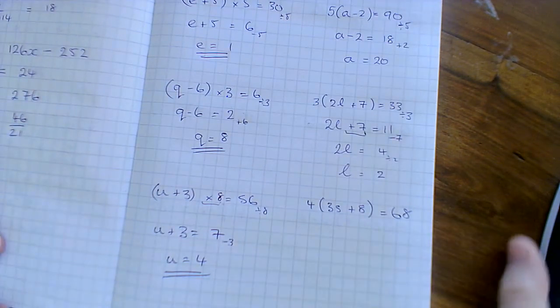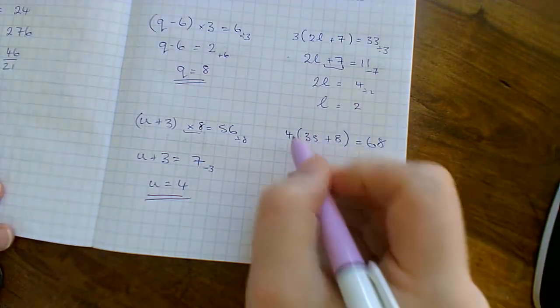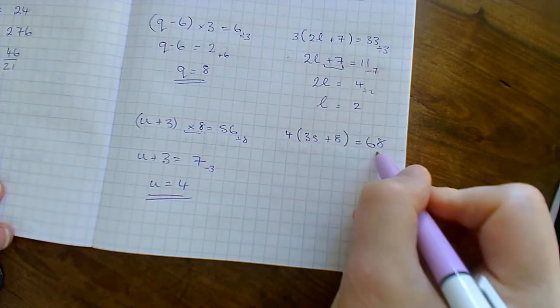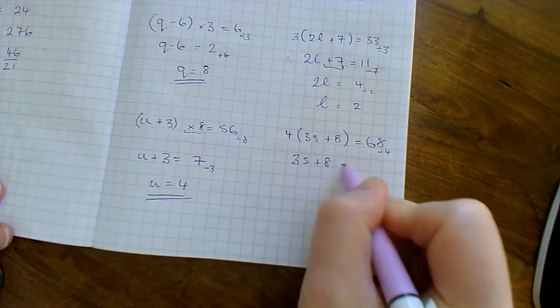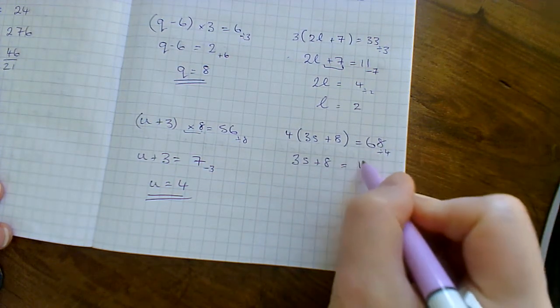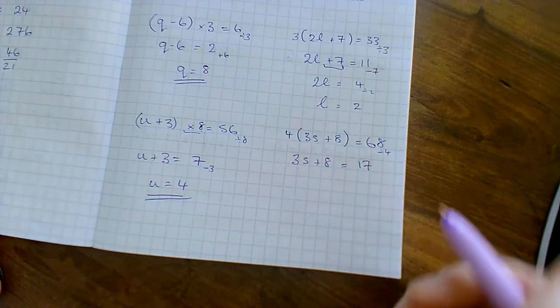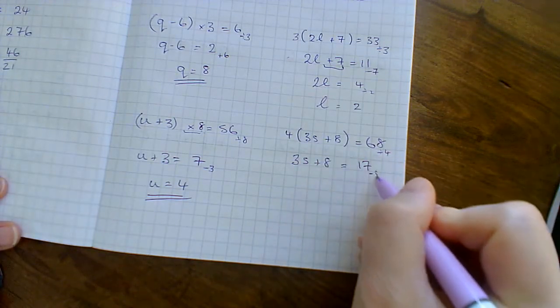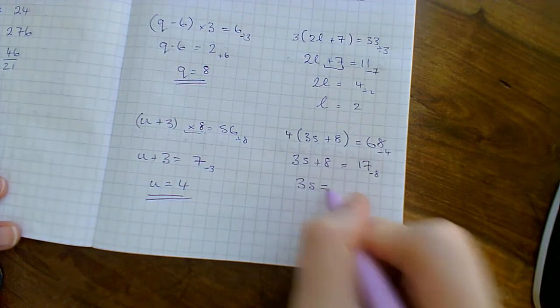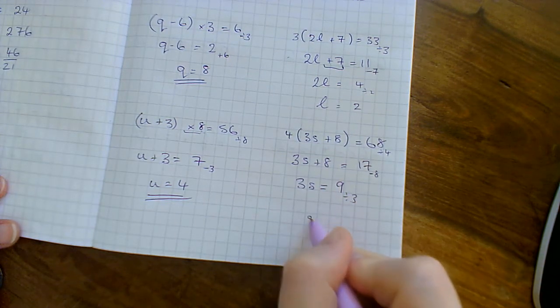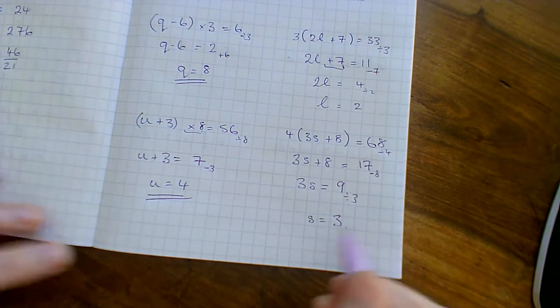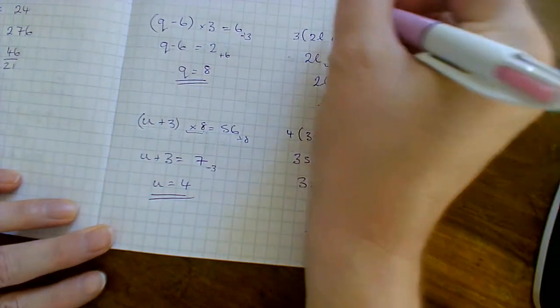Same routine here, so 4 times that lot, so undo the 4 first by dividing by 4, 3s plus 8 equals 34 over 4, half and half again for dividing by 4. Take away the 8, 3s equals 9, and then divide by 3, s equals 3. Okay, so there's the answers for that one.